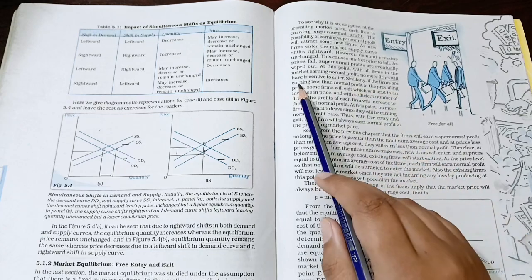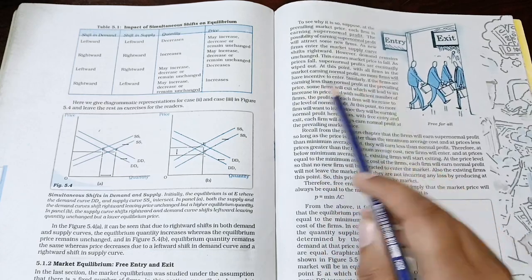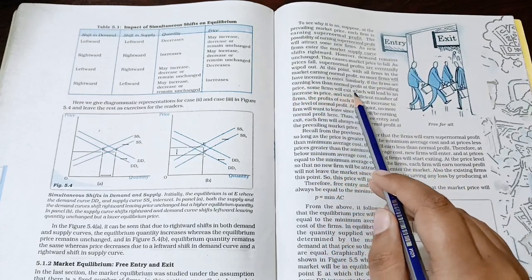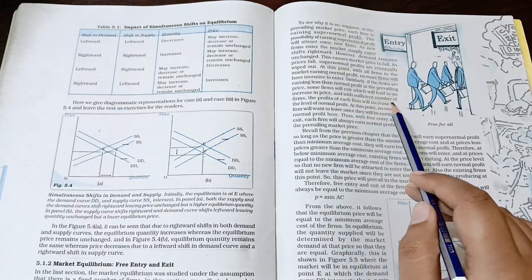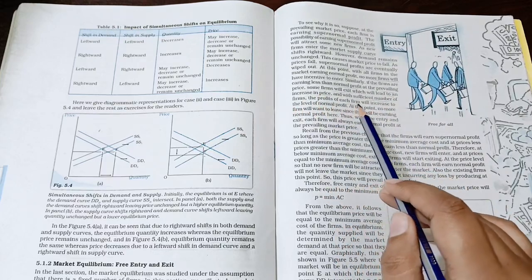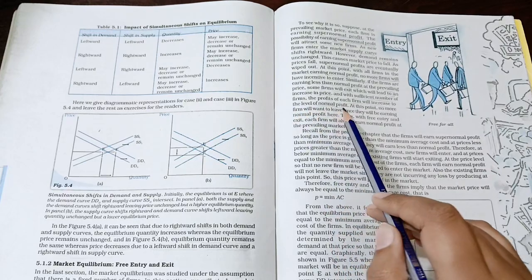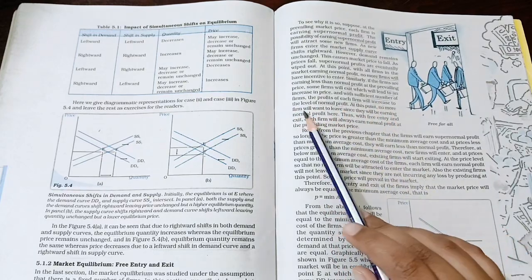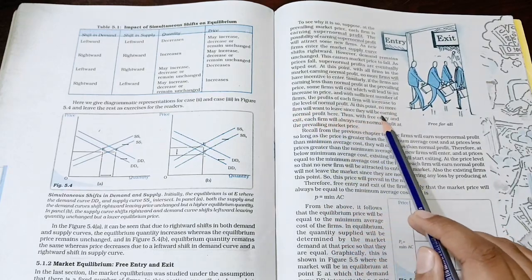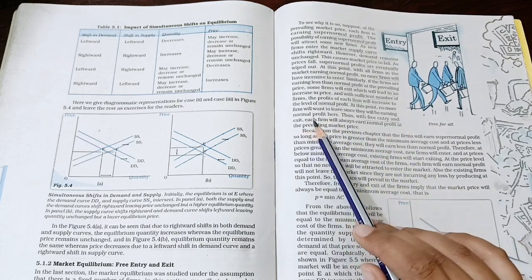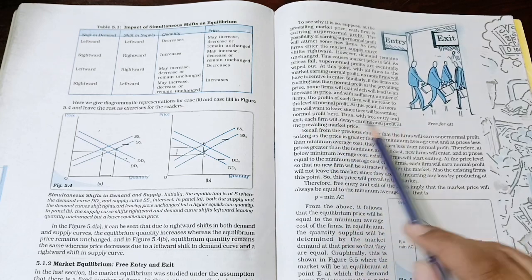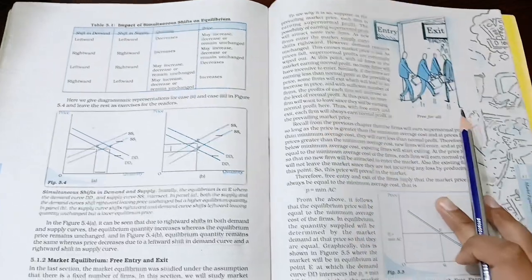Similarly, if the firms are earning less than normal profit at the prevailing price, some firms will exit, which will lead to an increase in price. And with a sufficient number of firms exiting, the profits of each firm will increase to the level of normal profit. At this point, no more firms will want to leave since they will be earning normal profit. Thus, with free entry and exit, each firm will always earn normal profit at the prevailing market price.